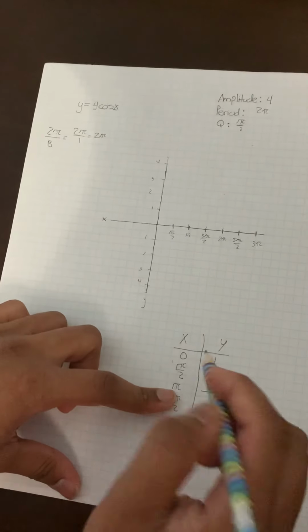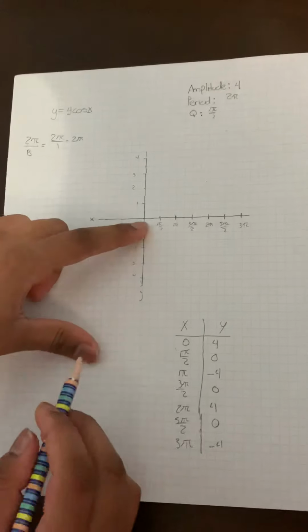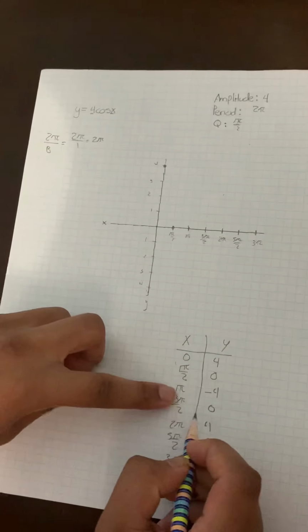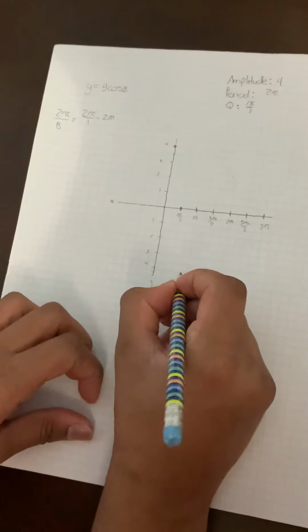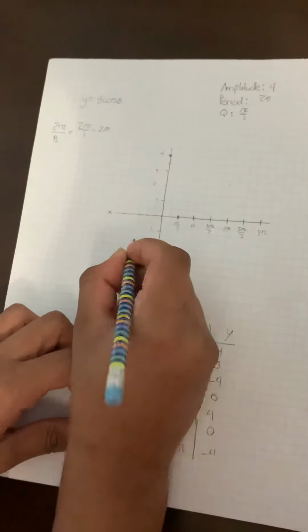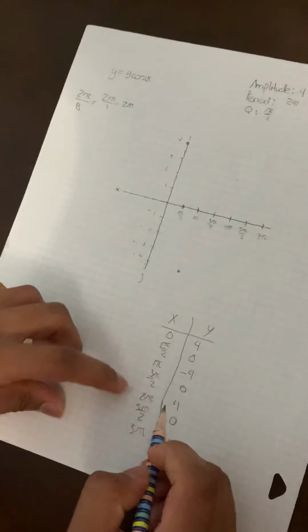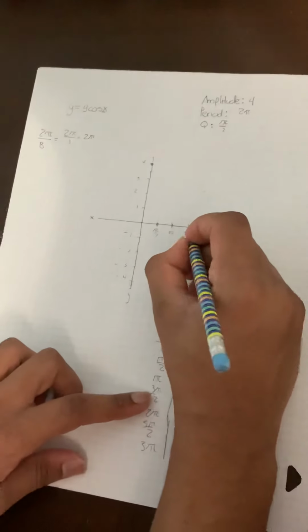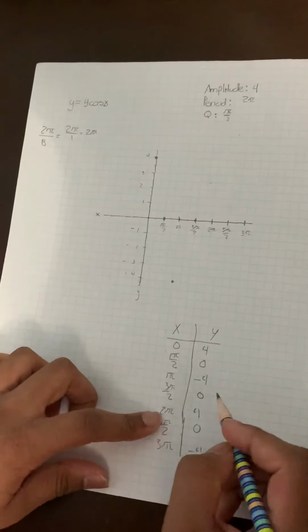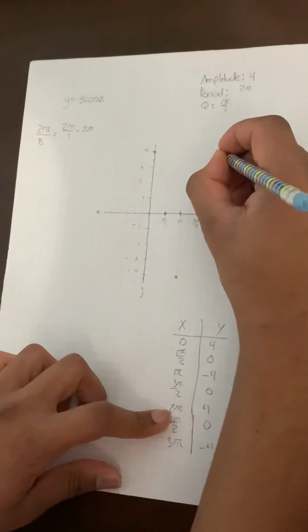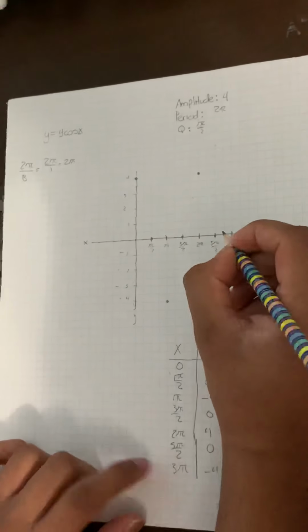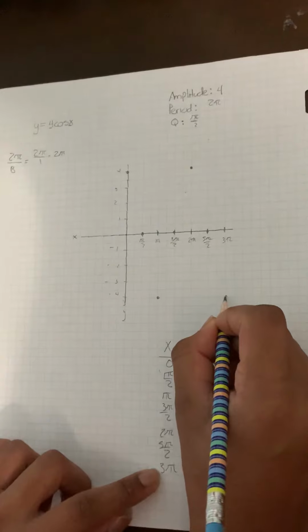Now we're going to graph this. When x is 0, our y will be equal to 4. At pi over 2, it will be 0, going all the way down. At pi, it is going to be at -4. Remember, these are negative, in the 4th quadrant, so the y's are going to be negative. At 3 pi over 2, we go back up to 0. At 2 pi, we're at 4, so I'm going to graph it right there. At 5 pi over 2, we're going back down to 0. And then at 3 pi, we're going all the way down to -4.